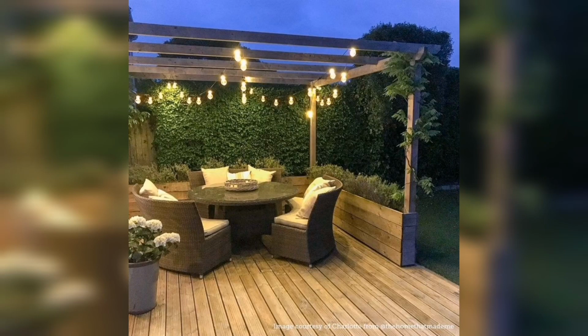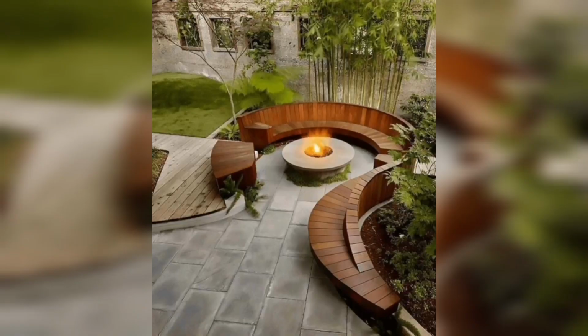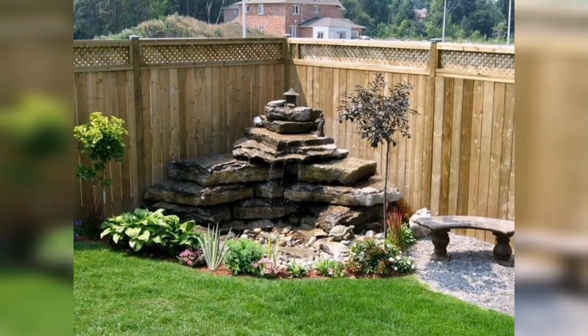Add a vegetable trellis. A trellis can be used to support climbing vegetables such as tomatoes, cucumbers, and beans, saving space and adding interest to your garden.